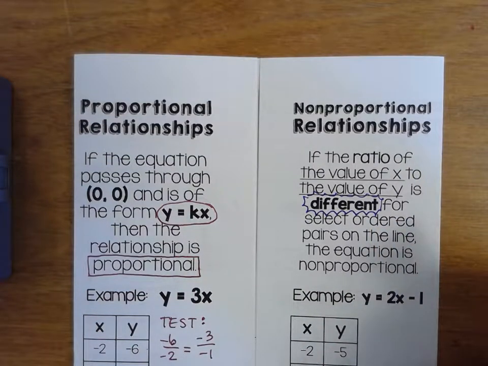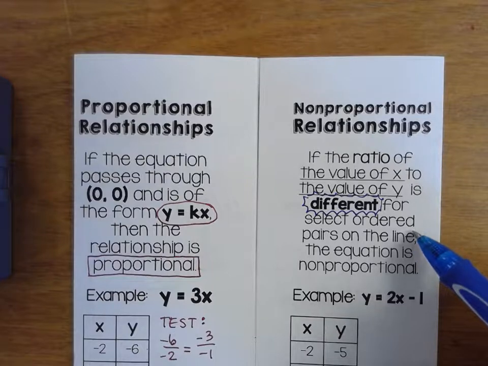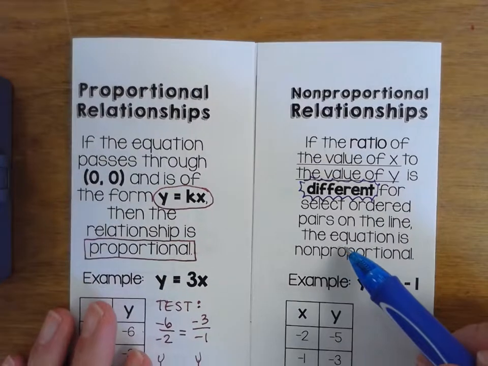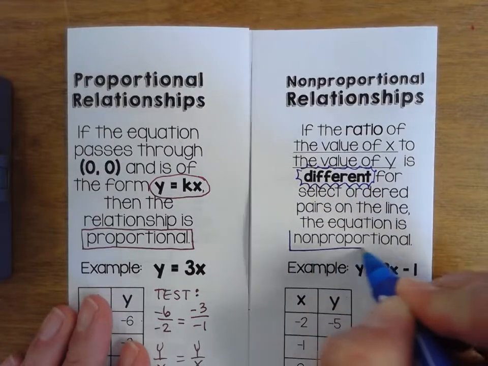I just wanted to draw my eye to it to realize that, hey, it's different. For the select ordered pairs on the line, so all my table values, that sort of thing, the equation is non-proportional.